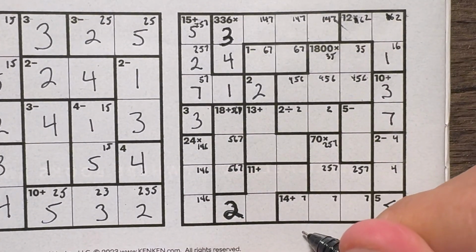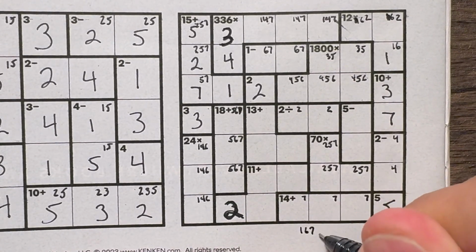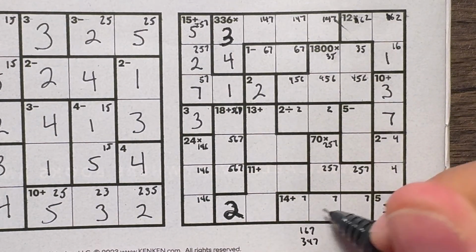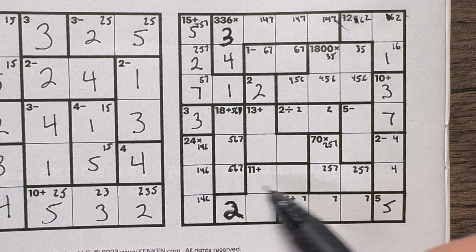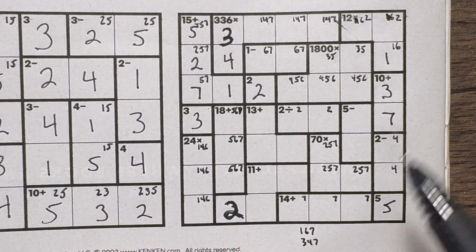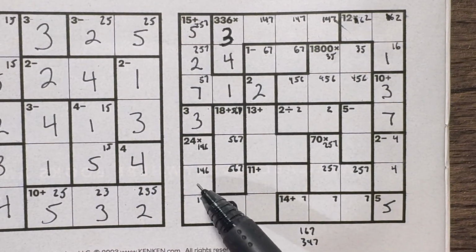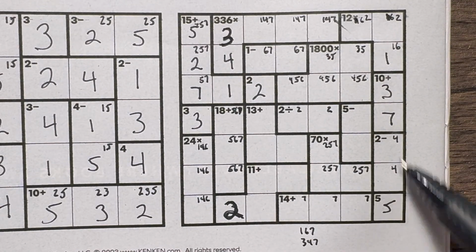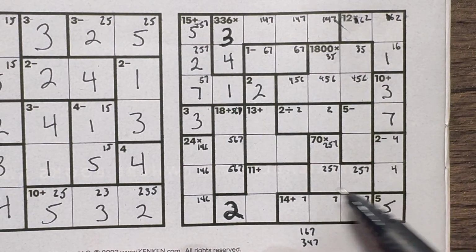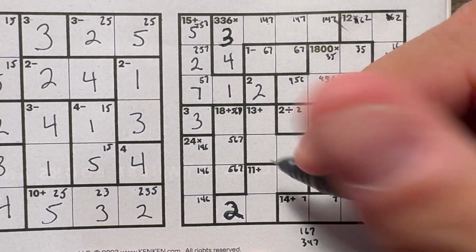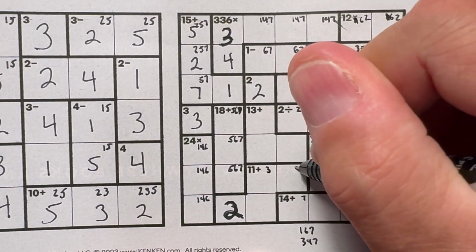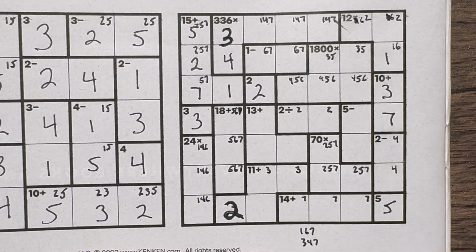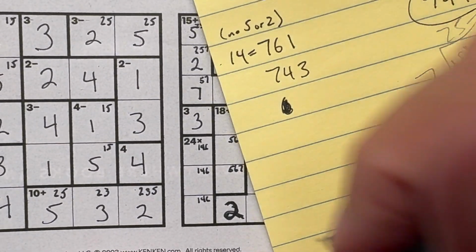This 14, I gotta remind myself, is 1, 6, 7 or 3, 4, 7. That's here. And then in this row, I don't have any room for a 3. No, no, no, no. And this is 2, 4 or 4, 6. So there's a 3 here somewhere. And that means, how do you make 11 with a 2 and a 3 already in there?